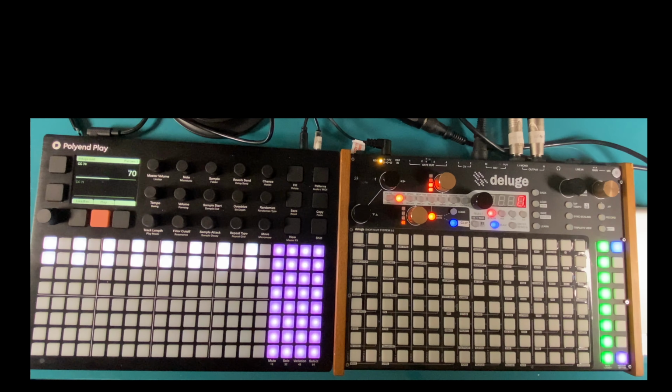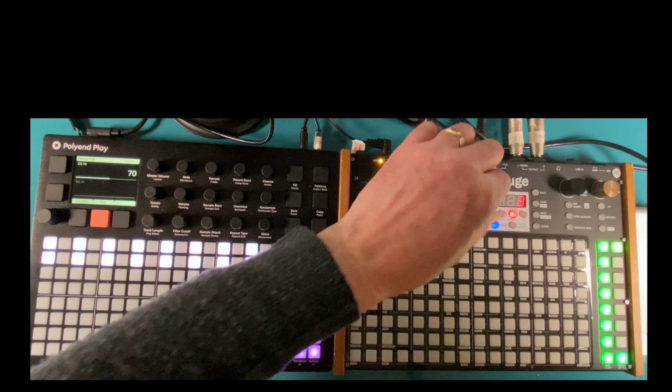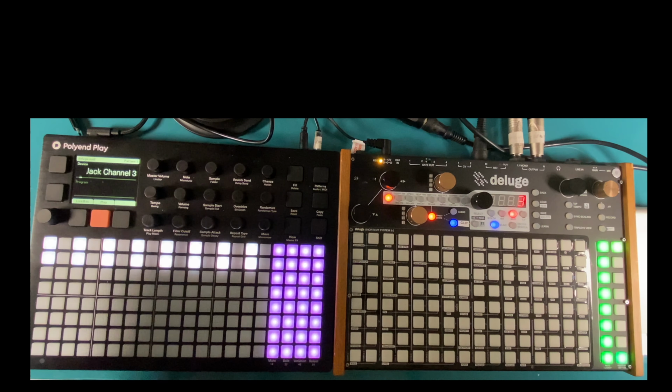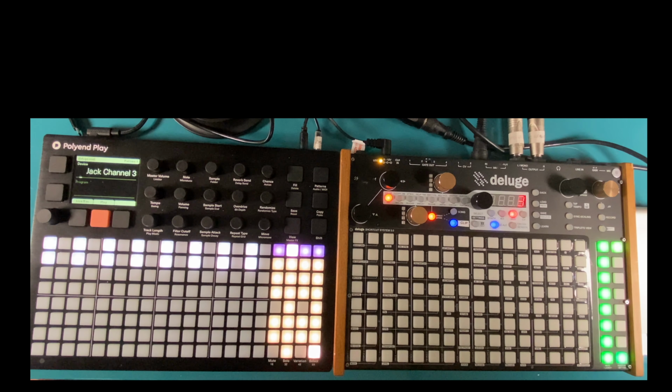Okay, let's do another sound. So we're back in song view, press any pad on the third row. We've got a new sound now. I'm going to change the MIDI channel, which defaults to 1, to 3. Over on the Play we're going to change the jack channel to 3, so we're transmitting on 3, receiving on 3. I'm just going to change the view, so we've got our keyboard up.